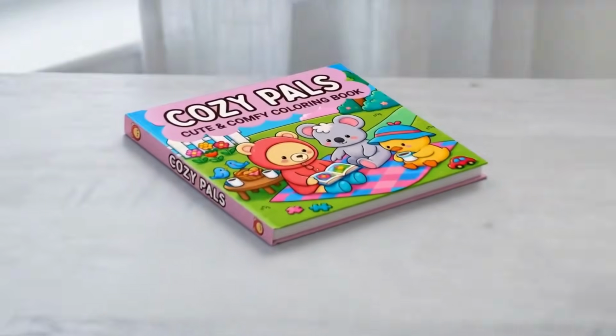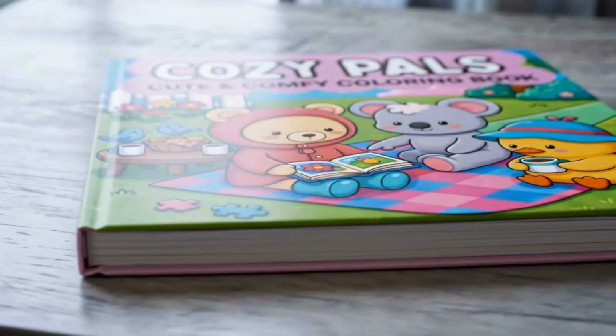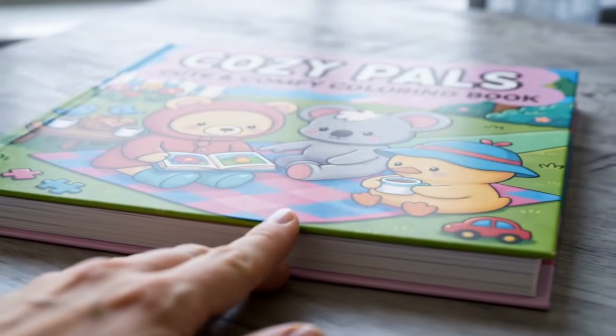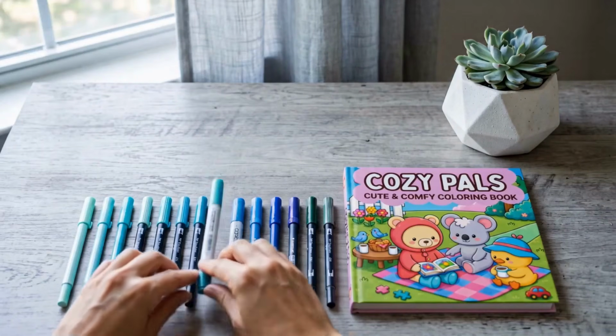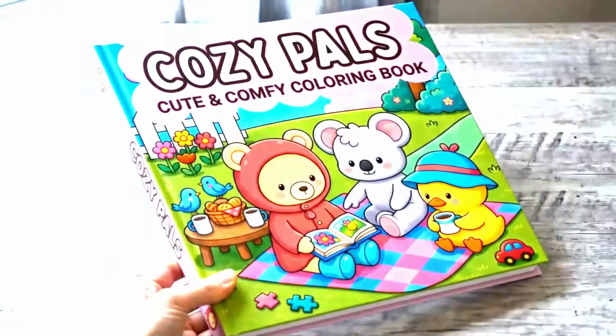Looking for a cozy escape? Discover your next creative journey. Beautifully designed, crafted for relaxation, and waiting for your touch. Click below to grab your copy today.